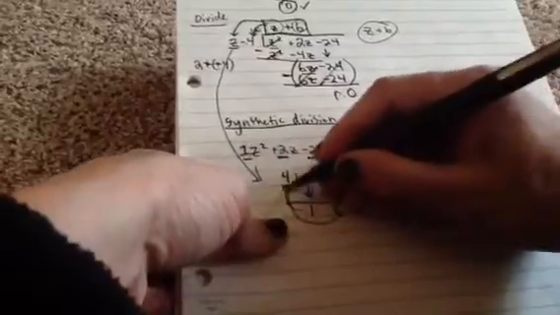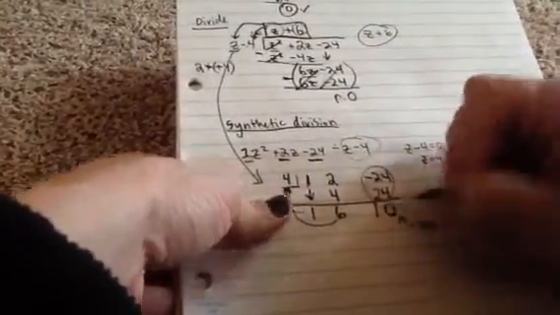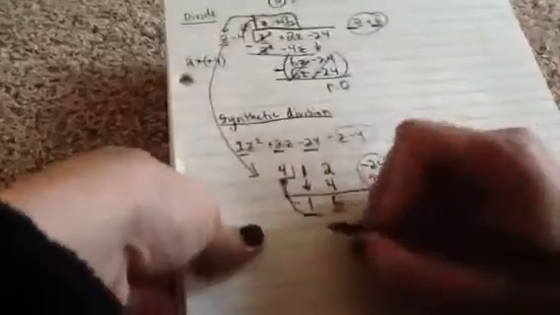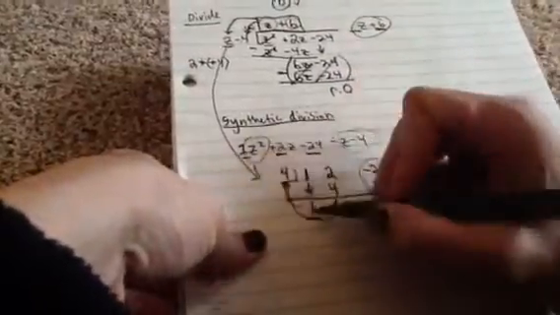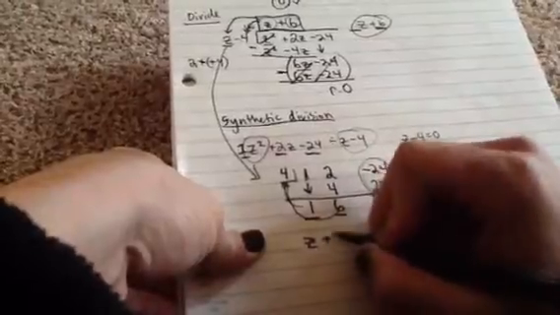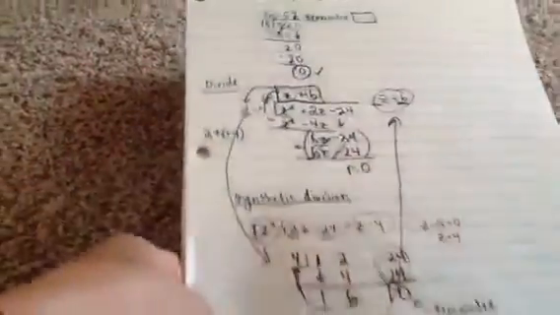Then we do the same thing, multiply, and then we add those and get 0. We are left with the coefficients of our answer. So we started with z squared, we're going to end with z plus 6 with no remainder. And we get the same exact answer.